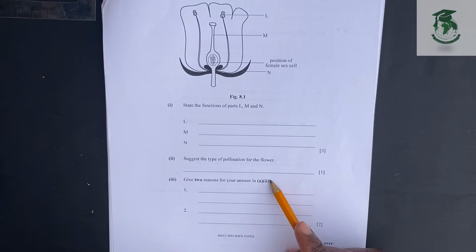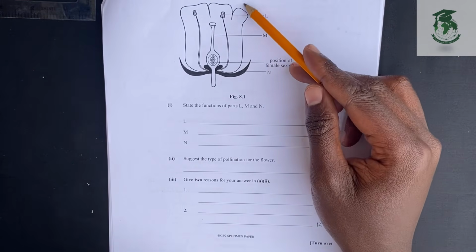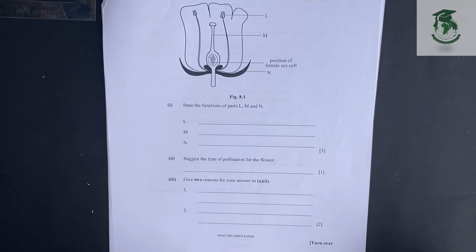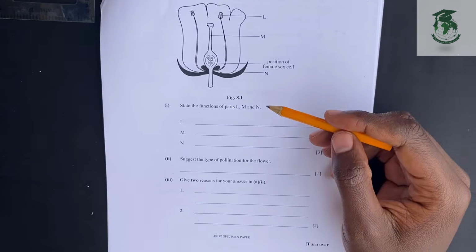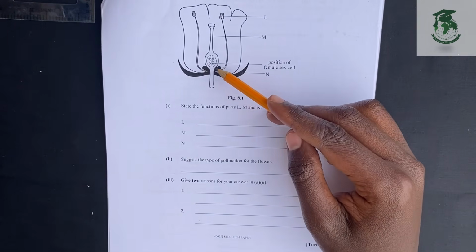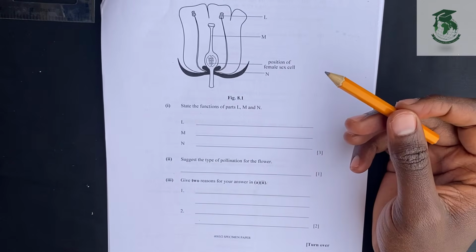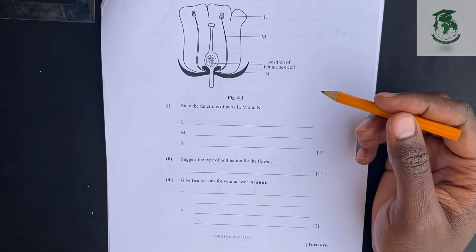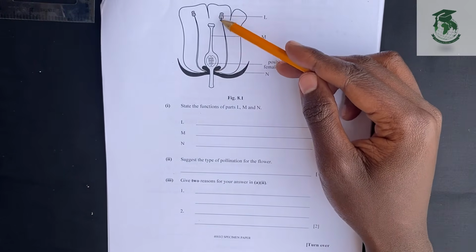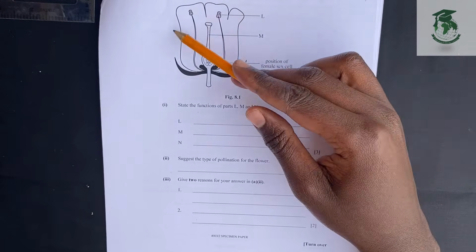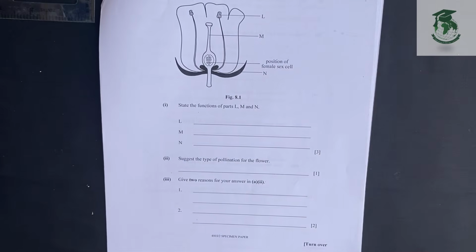So number 1 is that the anther and the stigma are enclosed within the petal. Another adaptation which is visible on the flower are the nectaries, which produce nectar. So the best answers for this question include the features visible on the flower: they have anthers and stigma which are enclosed within the petal, and they have nectaries which produce nectar which attracts insects.